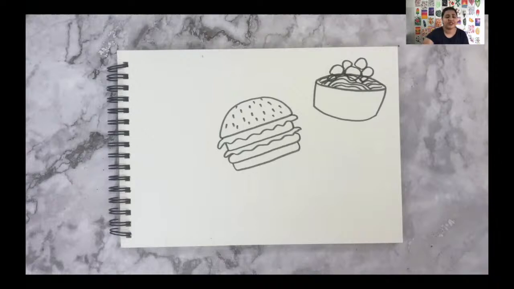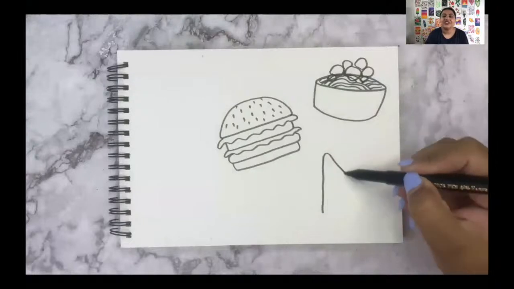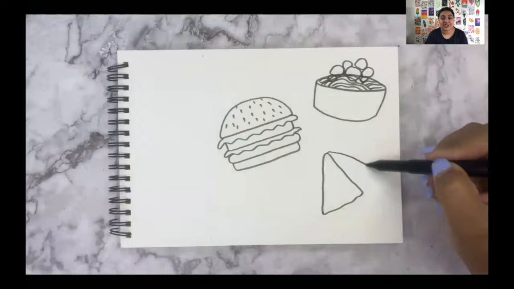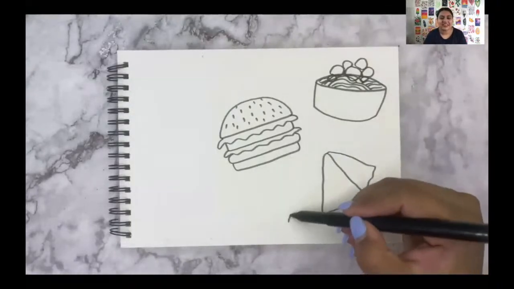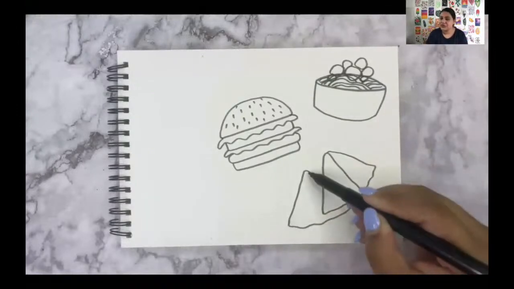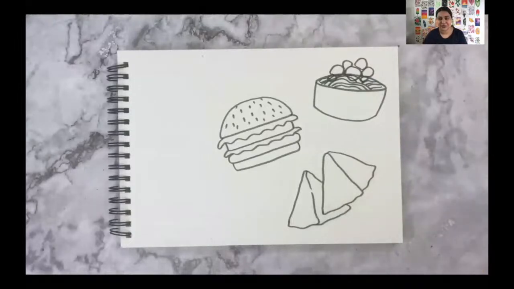Now let's move on to the next continent that I have, and that is Asia. For Asia, I wanted to take our own India as a representation, and I'm drawing samosas for this. Here I've drawn a triangle sort of curving to each other, and then I'm doing another samosa. So I'm drawing two samosas right here. While you draw your samosas, let's talk about the continent of Asia.